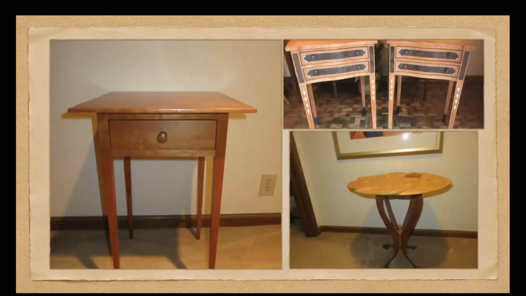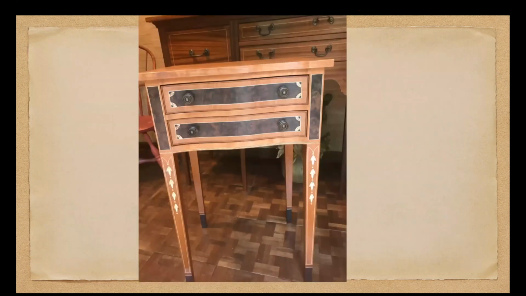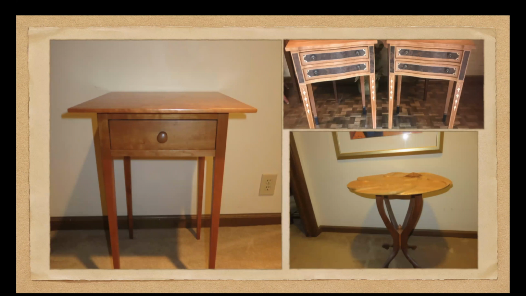As you can see, the slide on the left is a fairly simple shaker type table that happens to have a drawer in it. And the upper right hand corner is a fairly complicated 2-drawer table that I made several years ago that has a lot of embellishment and burl inlay in it. And of course, if one wants to be rather daring and adventuresome, you can do an unconventional modern type of table, such as the one in the lower right hand corner.